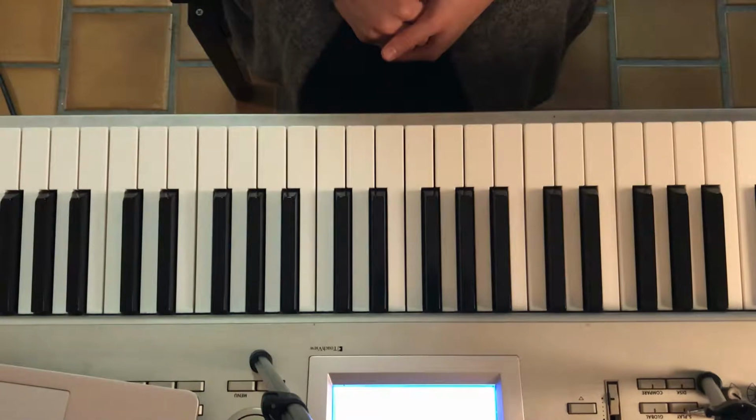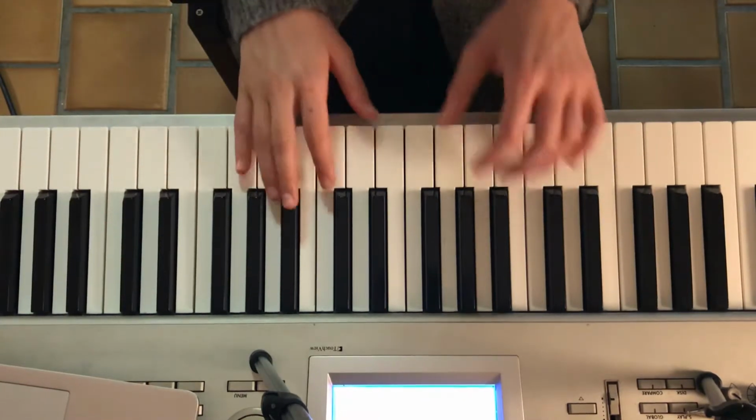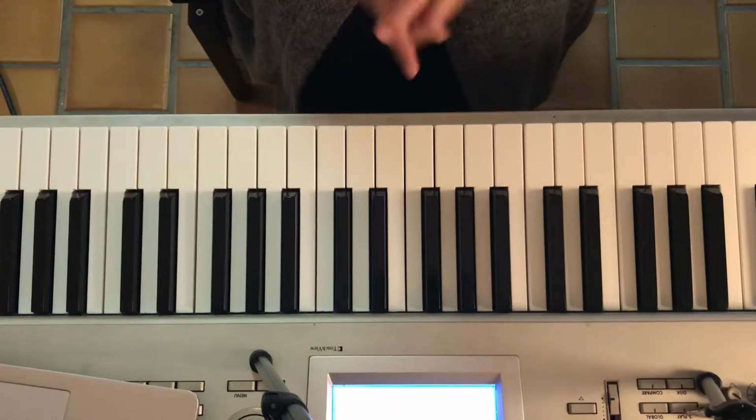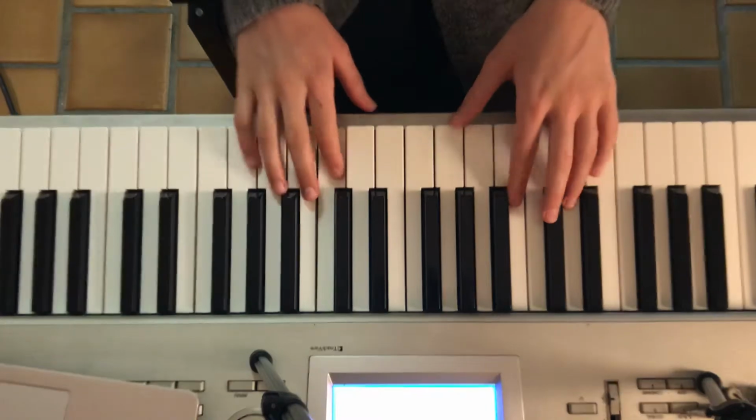And then right after that, 13th bar, it's a different melody, so it's a new material which starts like this.